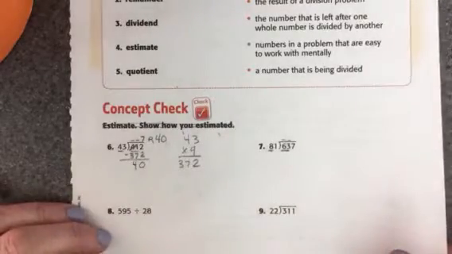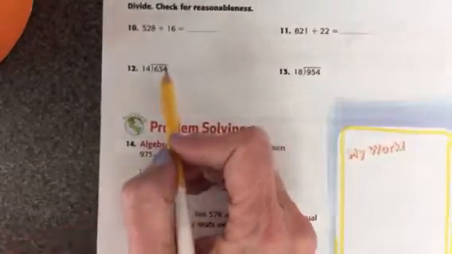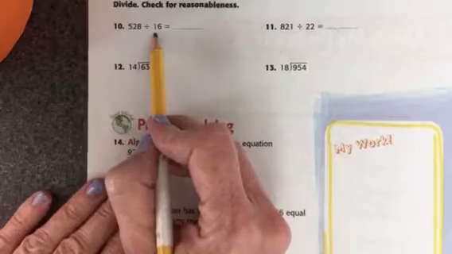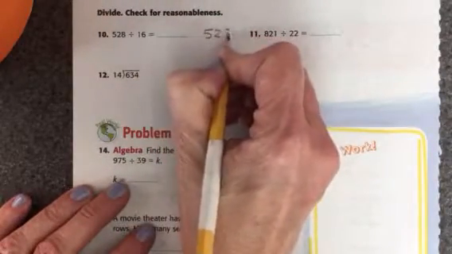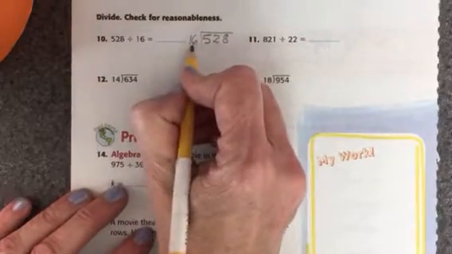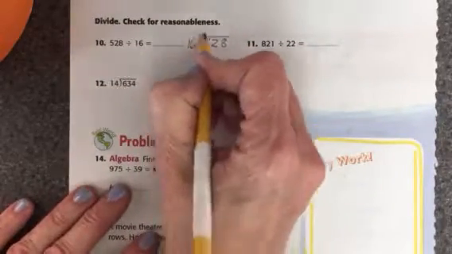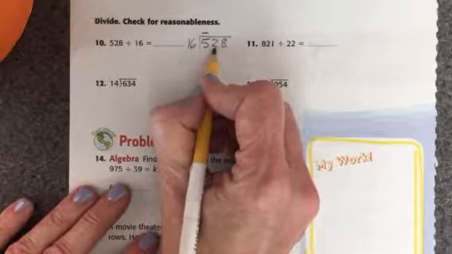All right, and then you'll do these other problems as well. On the back, here I have 528 divided by 16. I'm going to need to write that in a division box. 528 divided by 16, and then I'll ask myself, how many times does 16 go into 5? It doesn't. How many times does 16 go into 52?